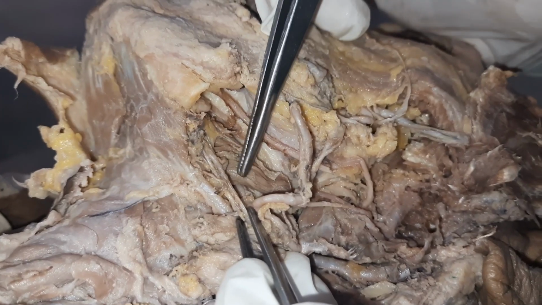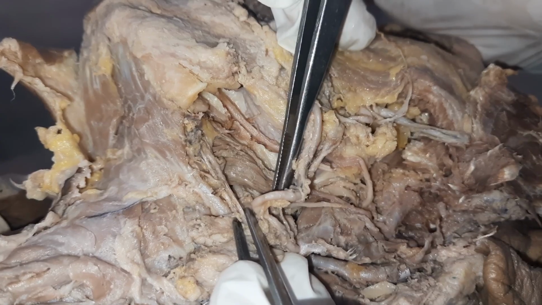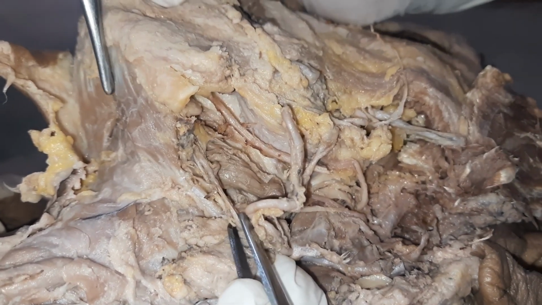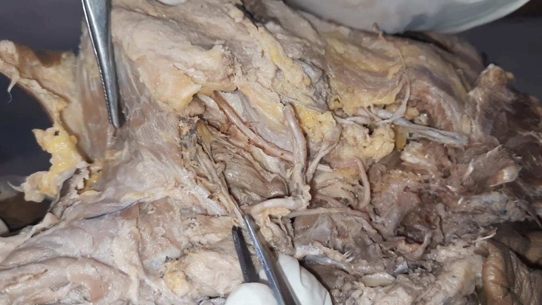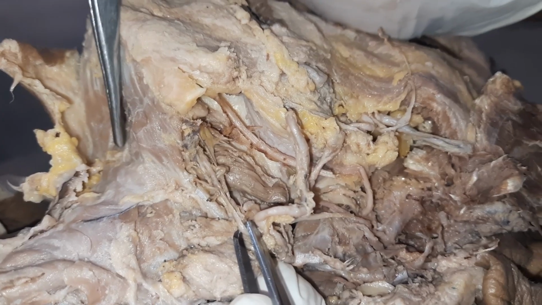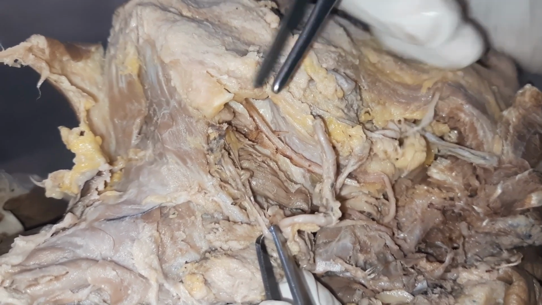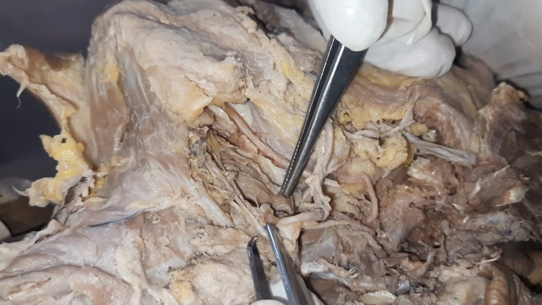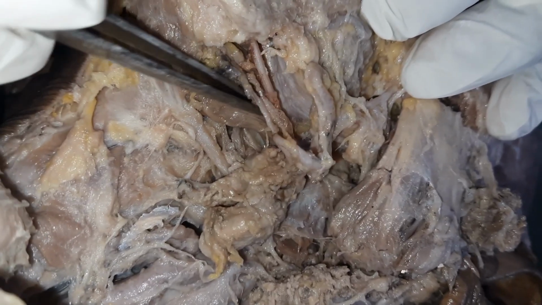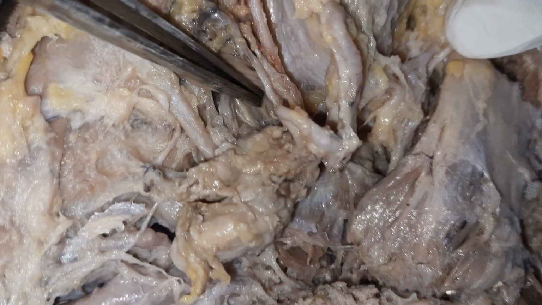Now here we are seeing the posterior border of mylohyoid muscle, and inside it at the center here somewhere we saw the anterior border of the mylohyoid. The anterior border is joining with the other side mylohyoid. Posterior border is free here. So this muscle is mylohyoid muscle, and here you are seeing the posterior border of mylohyoid.